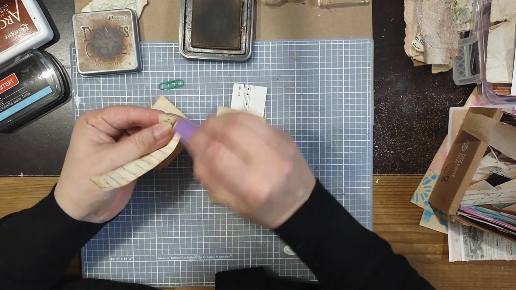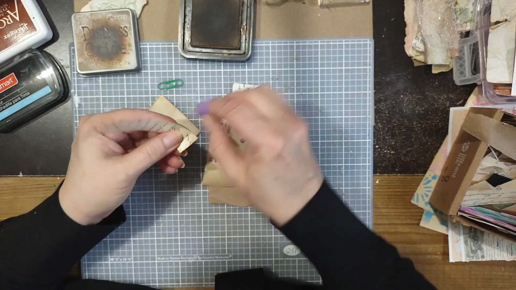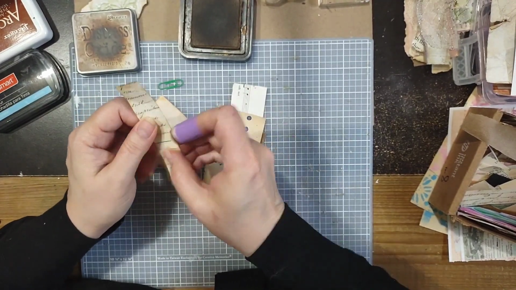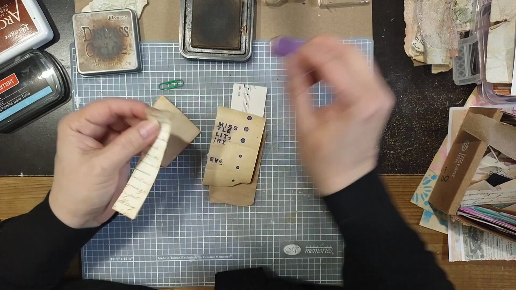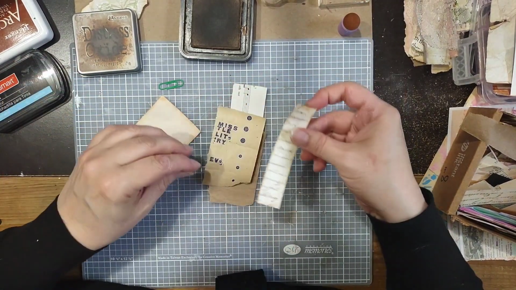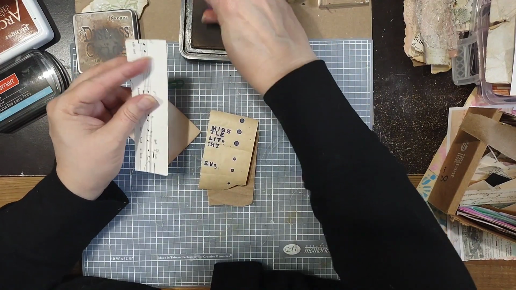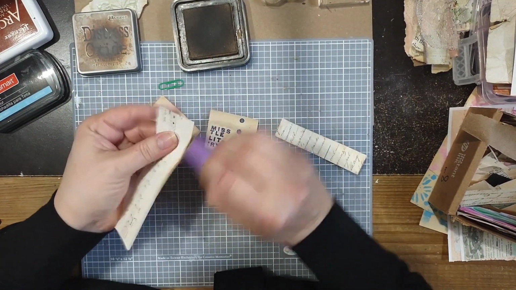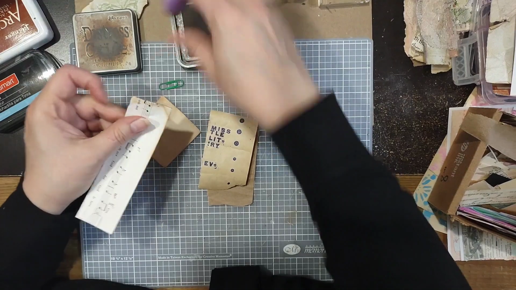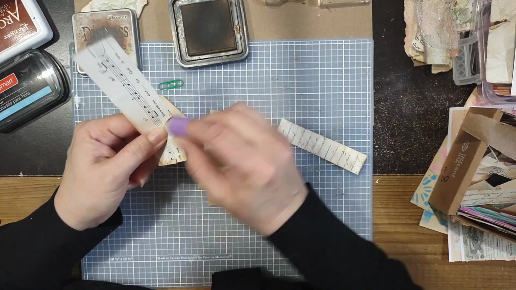And sometimes I won't even stamp these. I'll just leave them plain. But in this case, I'm going to be making stamped image ones to build up my collection. I think I want to do this one too. I'm not going to worry about the paper bag or the other one. I think the blue writing on that one stands out.